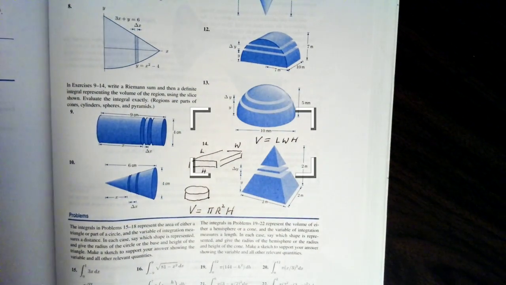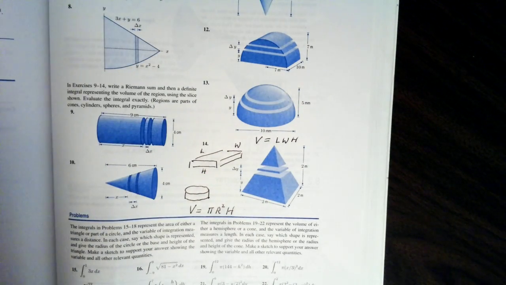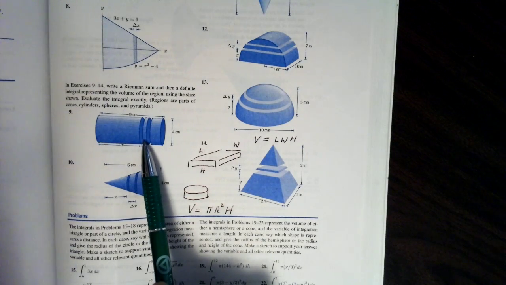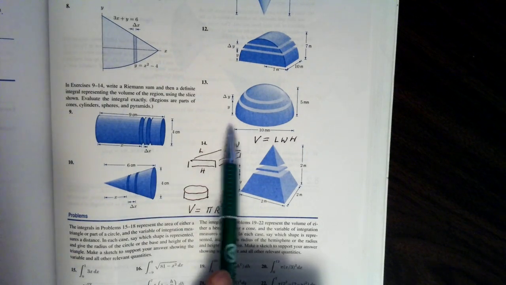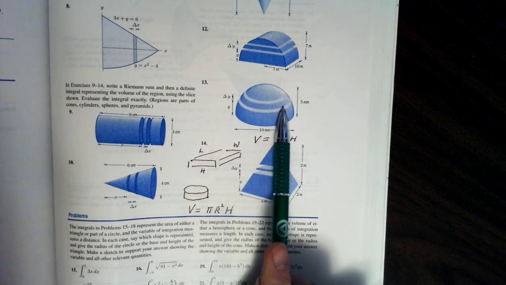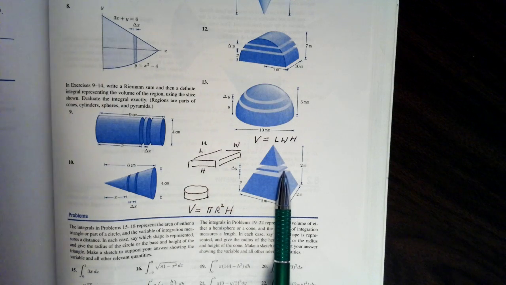In Section 8.1, we started computing volumes of solids. The basic idea is that we had a solid with known cross sections. For example, if we have a cylinder and slice it vertically, we have cross sections that are smaller cylinders. If we take this hemisphere and slice it horizontally, we again get cross sections that are basically cylinders. If we slice the pyramid like this horizontally, we get cross sections that are boxes, so to speak.